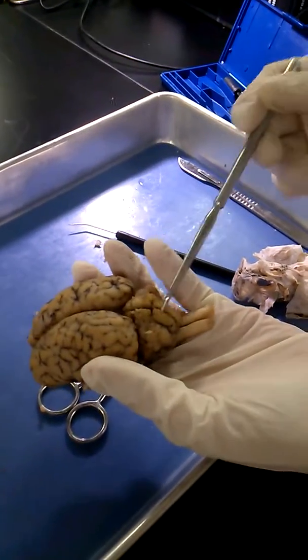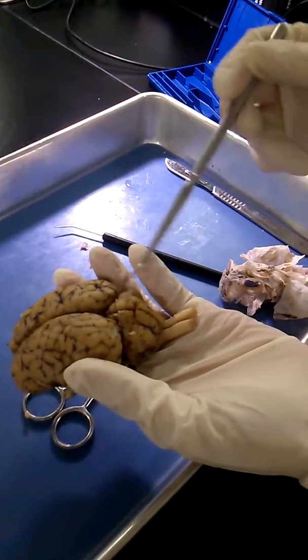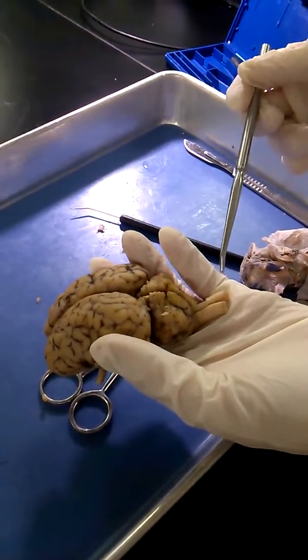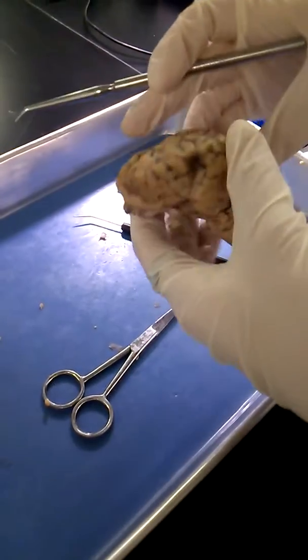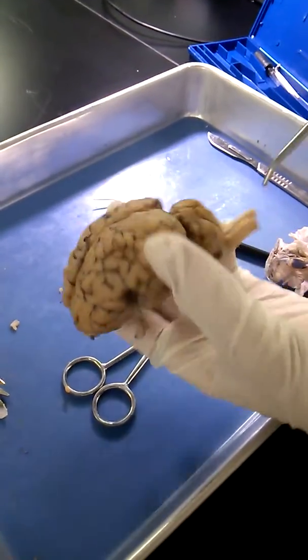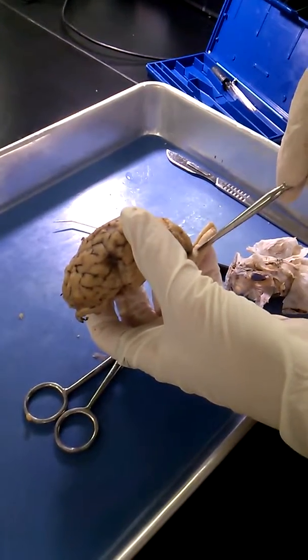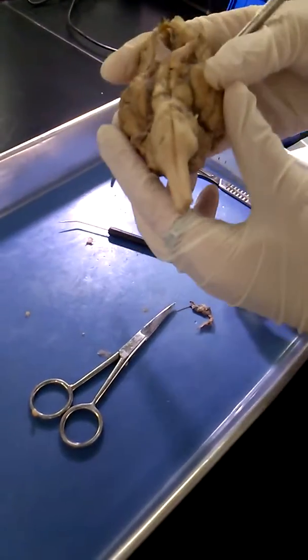The cerebellum is in the back. It's a little small brain. And the spinal cord is at the bottom here. It's the brain stem, actually. The spinal cord is the bottom part of it. Can you see that? And then, don't forget the vermes.